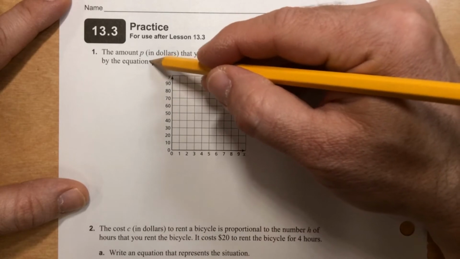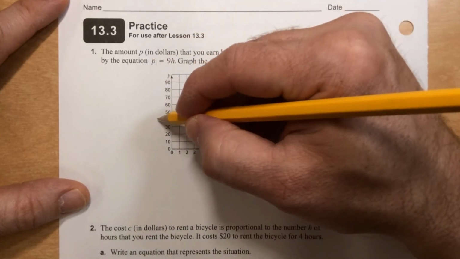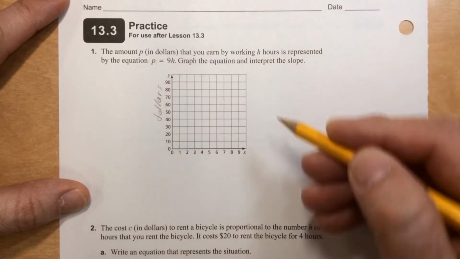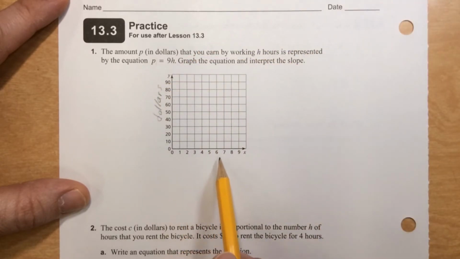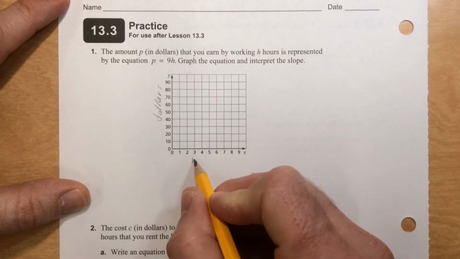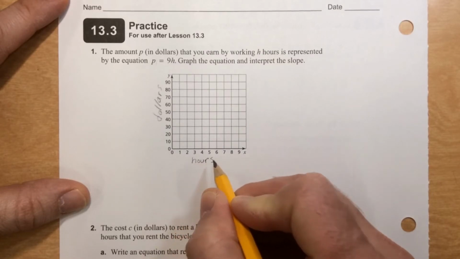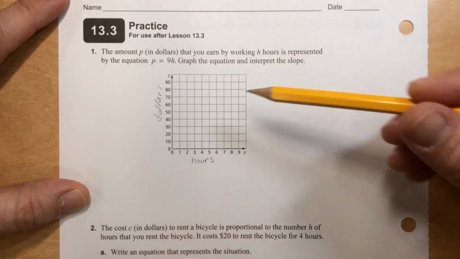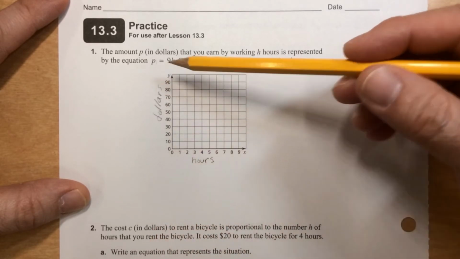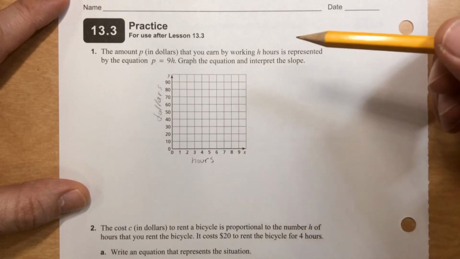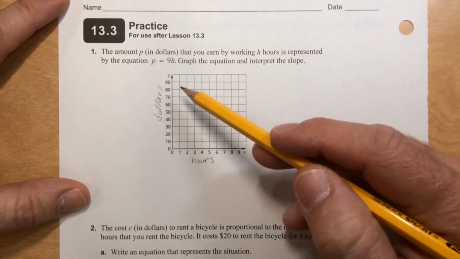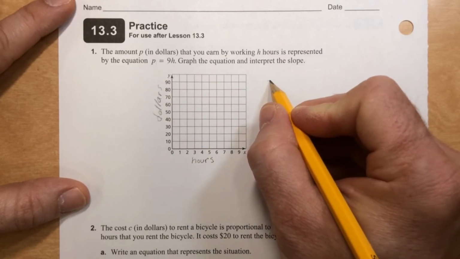This is where our Y value goes, so it goes on the Y axis. We'll put dollars over here, and down here, this will be our hours. Another reason that hours goes down here is because it's the independent variable. The amount you earn is dependent on the hours. Hours isn't dependent on anything. Just keep rolling along. Okay, so we will graph or make a little table here.